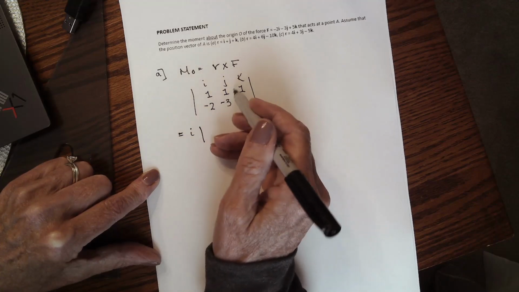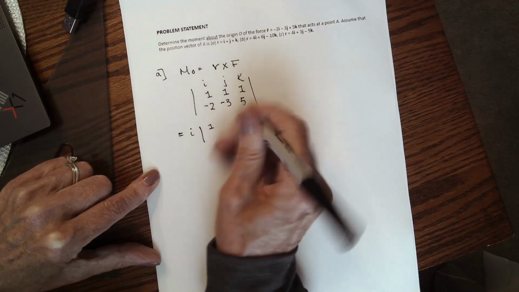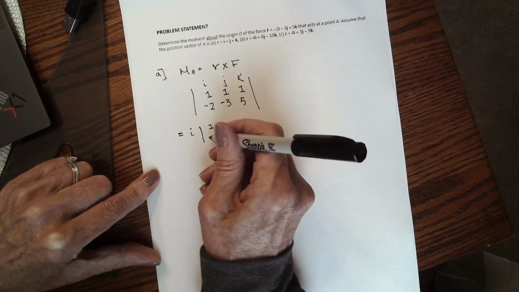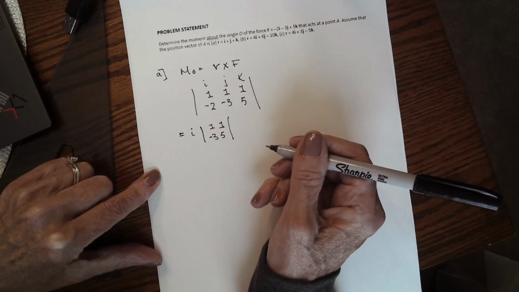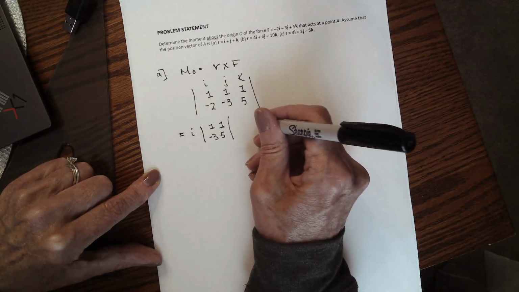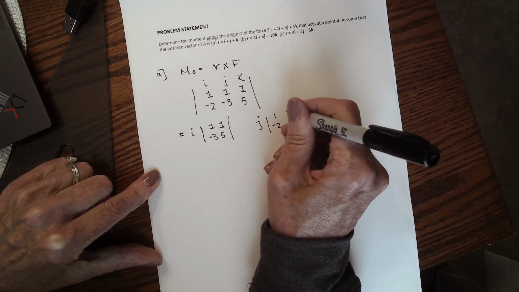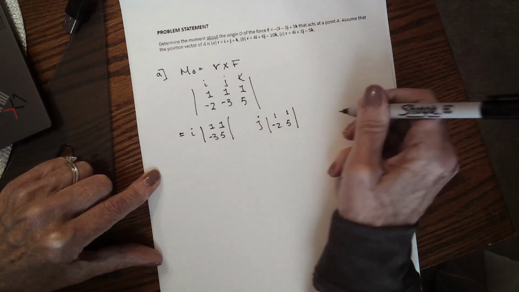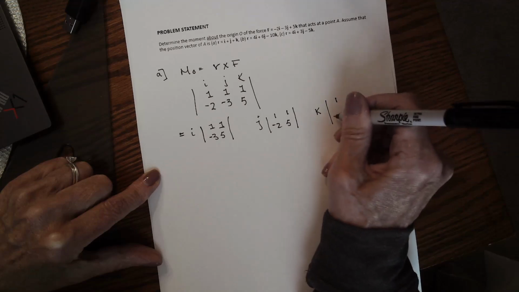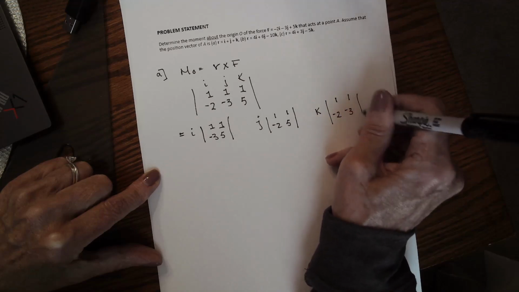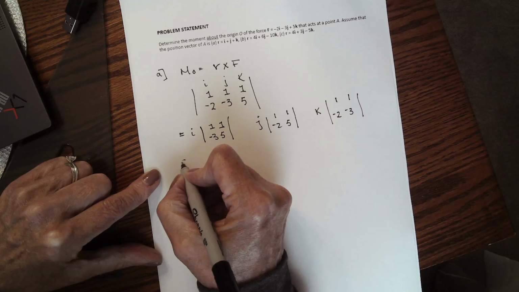So to solve for I, I'm going to have 1 in the J column, the 1 from the K column. We'll have the minus 3 and the 5. So that's our I component. Our J component will be the 1, the minus 2, the 1, and the 5. And then our K component is going to be the 1, the minus 2, and the minus 3. So knowing that, now let's go ahead and do the math.